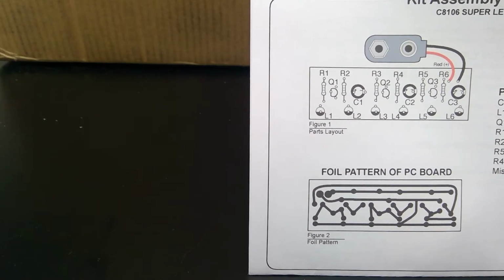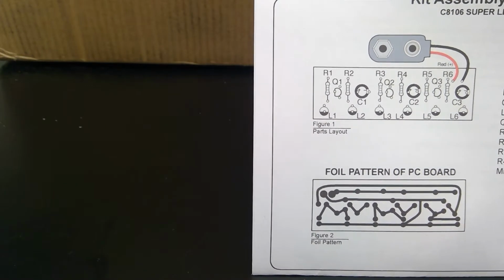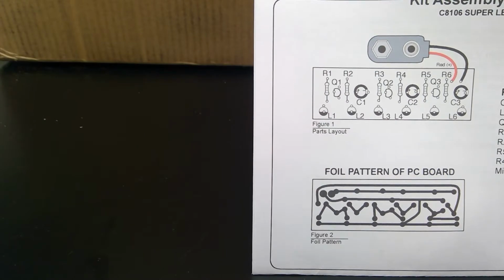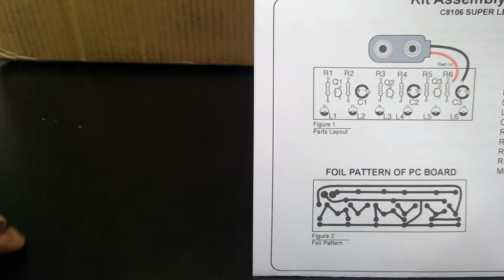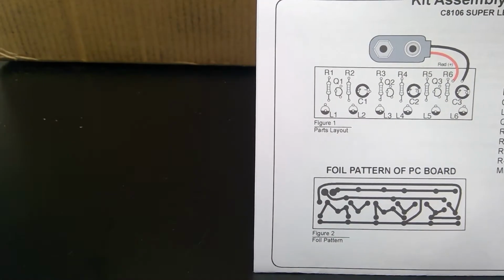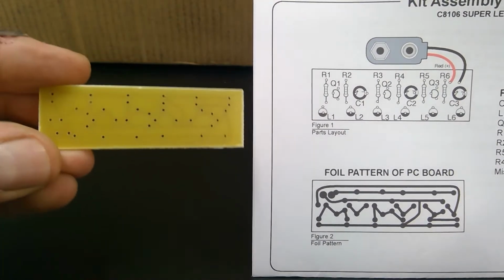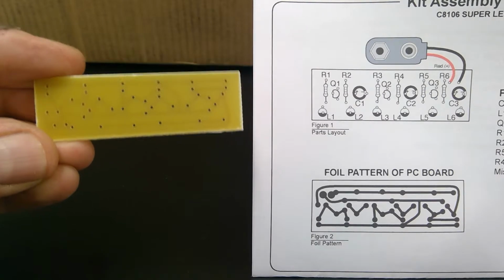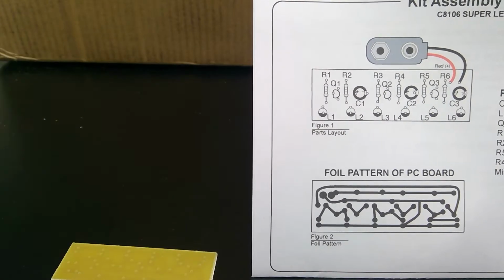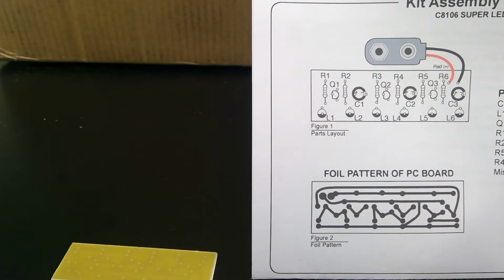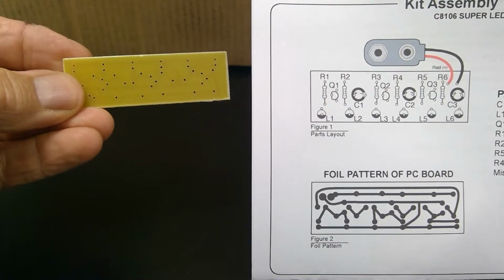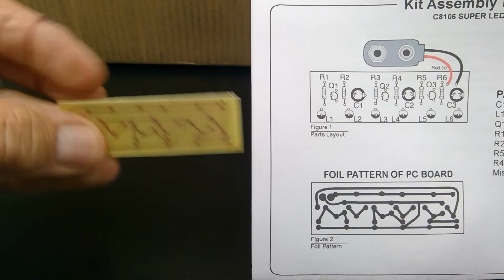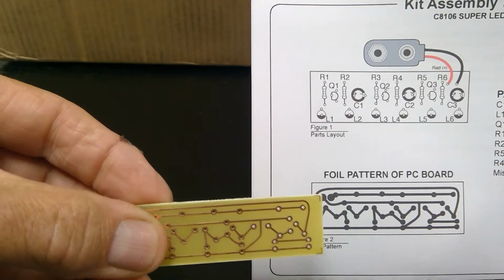So let's say you're going to build something on a circuit board and you're looking at the picture and you see something like this, and then you've got this right here. Well, what's what and where's where? This is our circuit board, and this would be the front face of the board, in other words, where all of our parts are going to live. And this is the foil pattern of the board here.